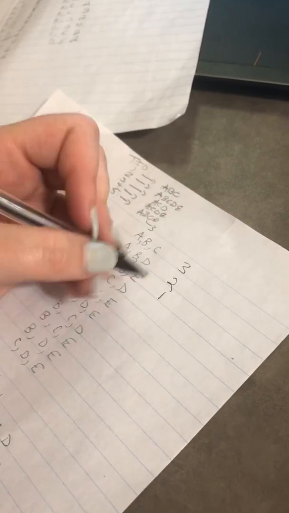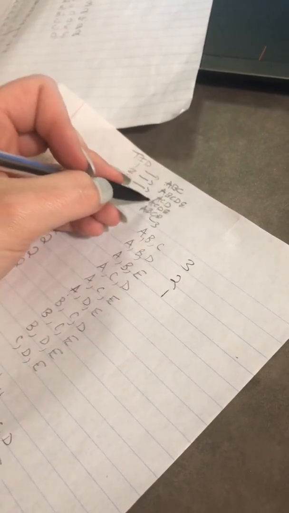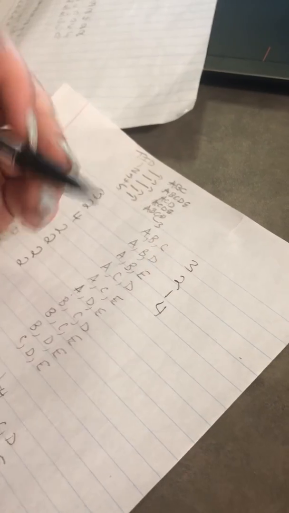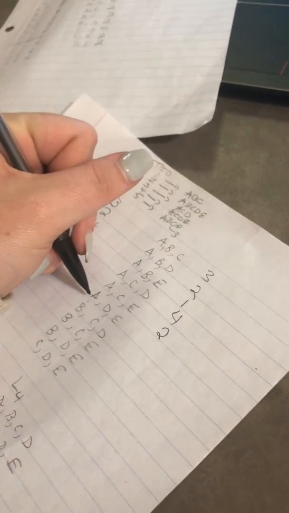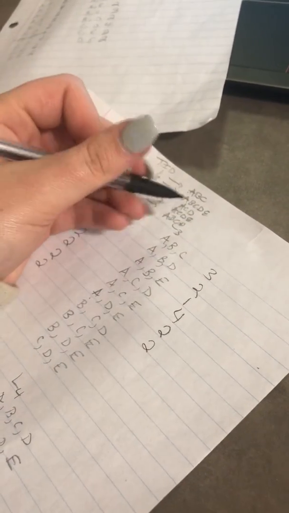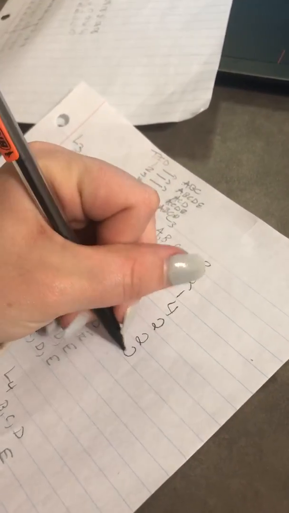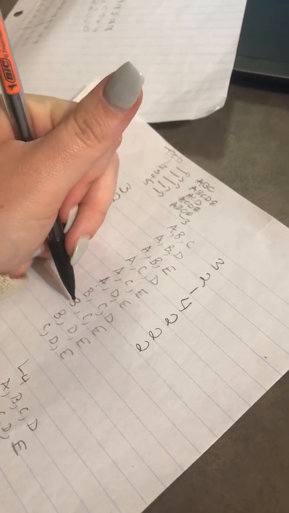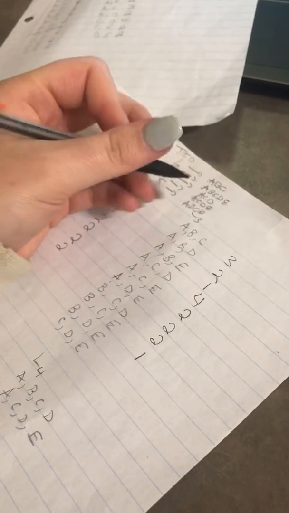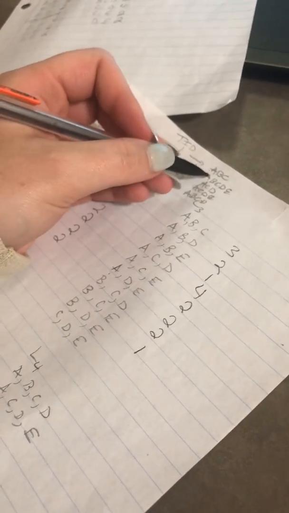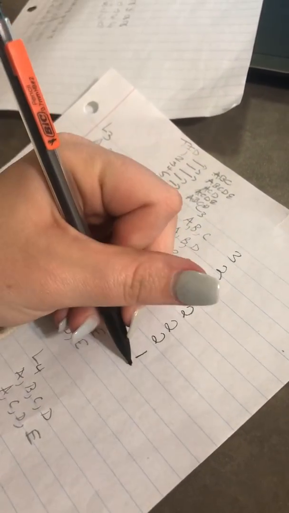Then ACD is 1, 2, 3, 4. And then ACE is 2. Then ADE is 1, 2. Our BCD is 2 as well. And then BCE is only 1. And then BDE is only 1 as well.